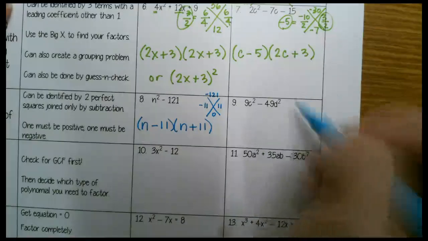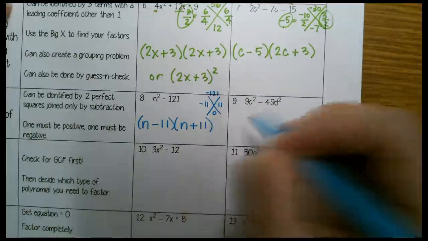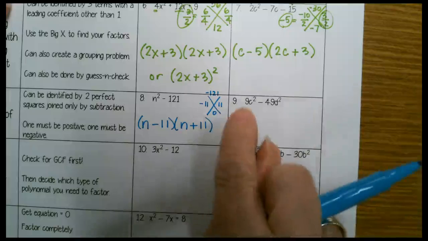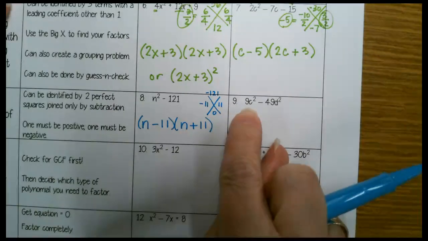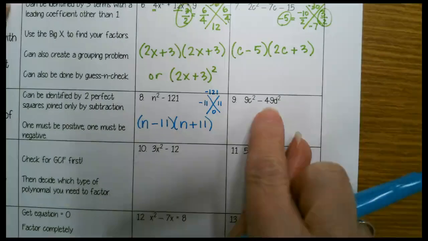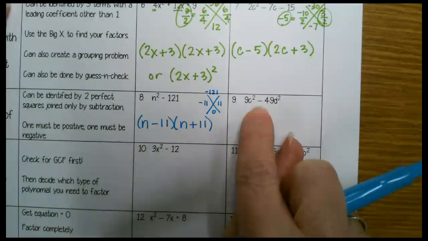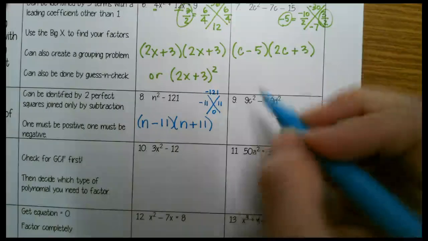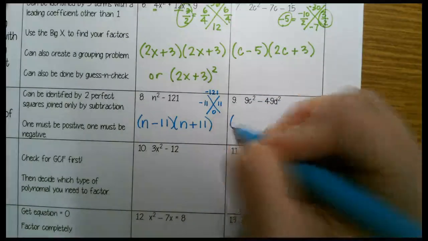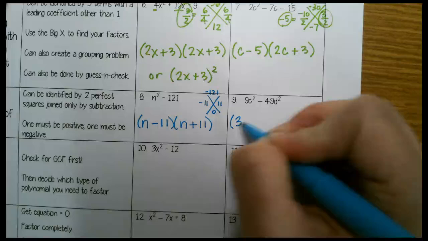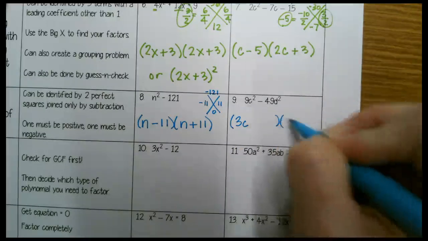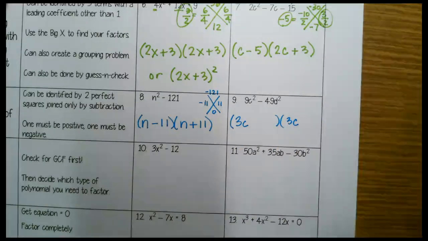All right, so right here, same idea. So I don't need to multiply all this out and do the big X. I know that 9c squared is a perfect square, and 49d squared is a perfect square. And since they're negative, one of them has to be positive and one of them has to be negative. So in order to get 9c squared, I need a 3c and a 3c.